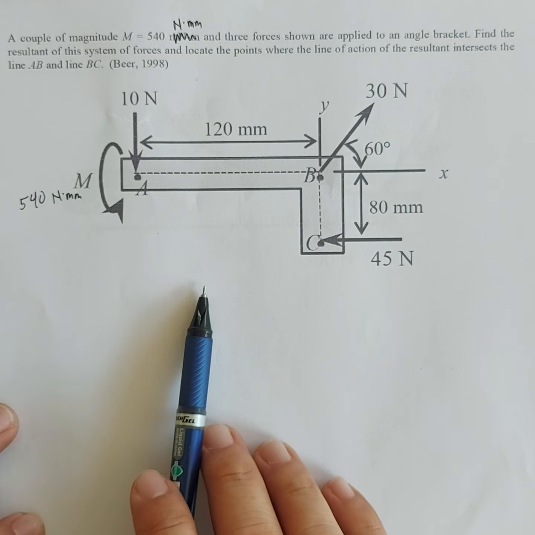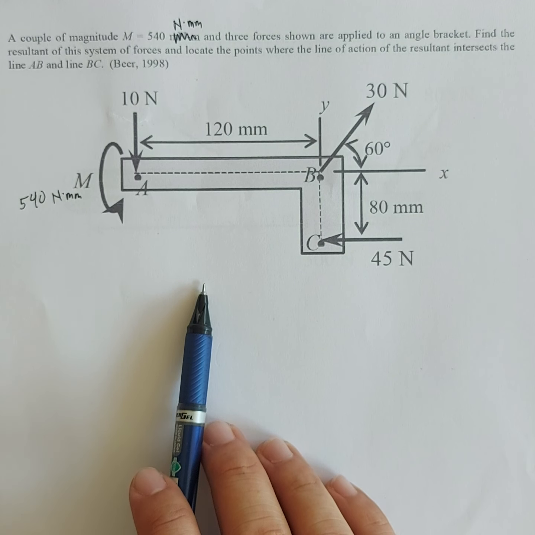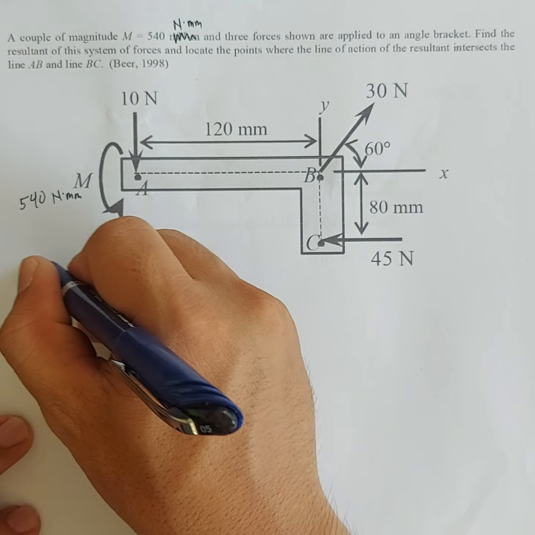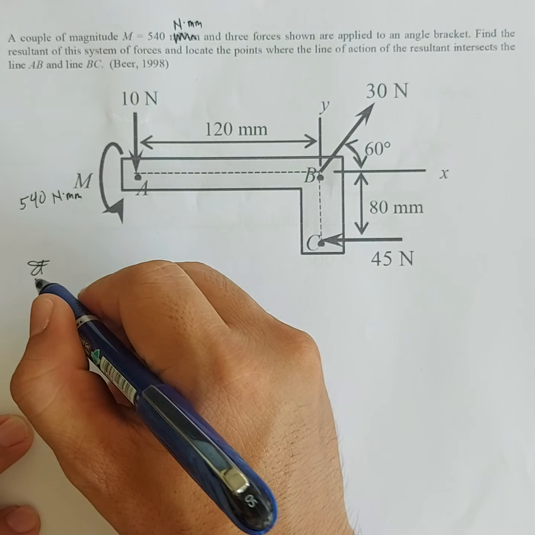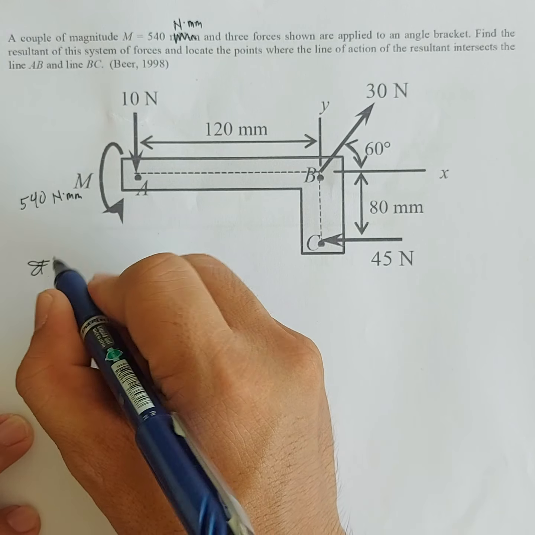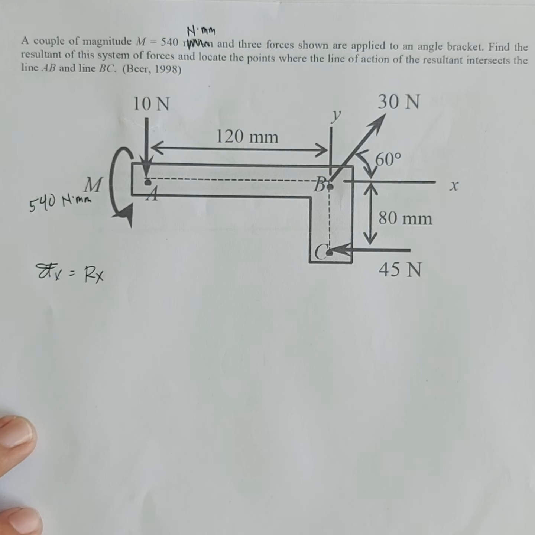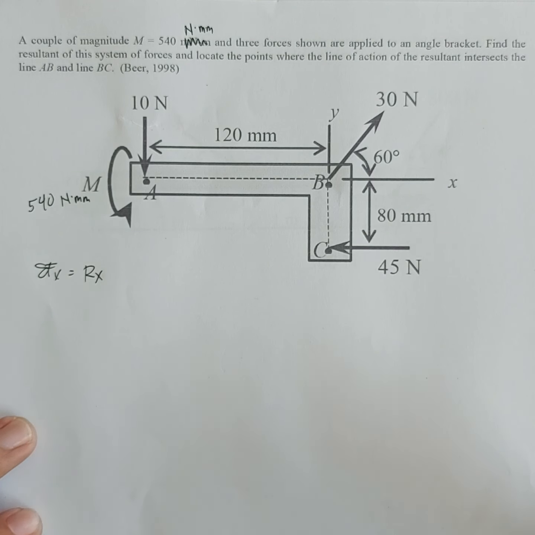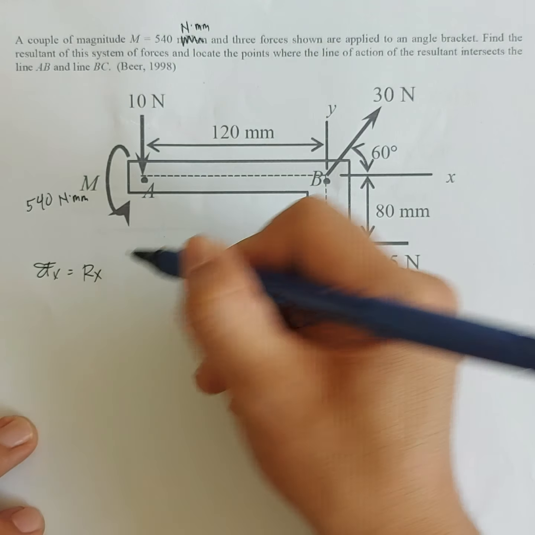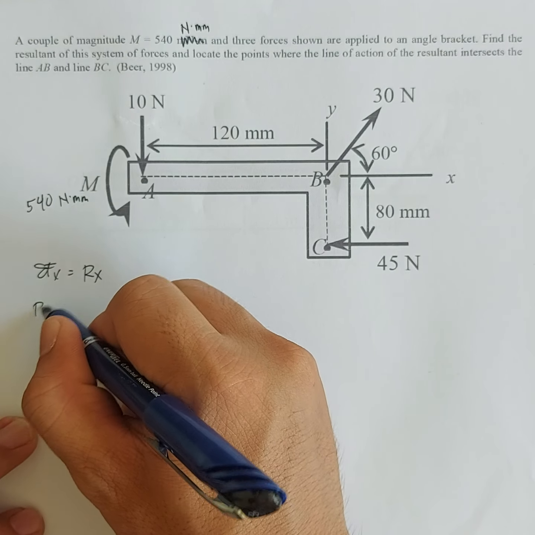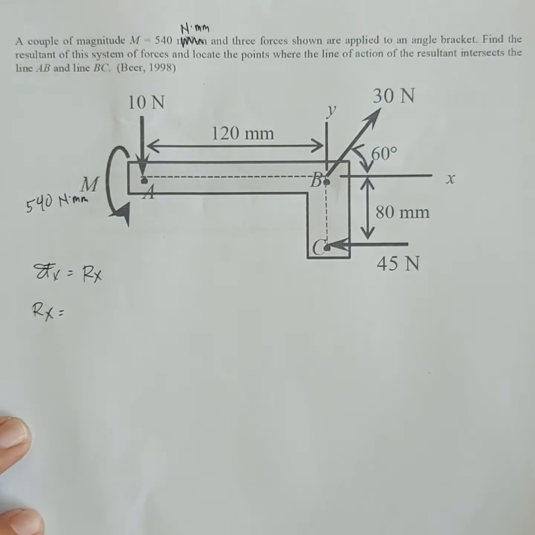Just like what we have been doing before, the summation of forces along x is equal to the x component or the horizontal component of the resultant force. So what is our Rx? All the horizontal forces.